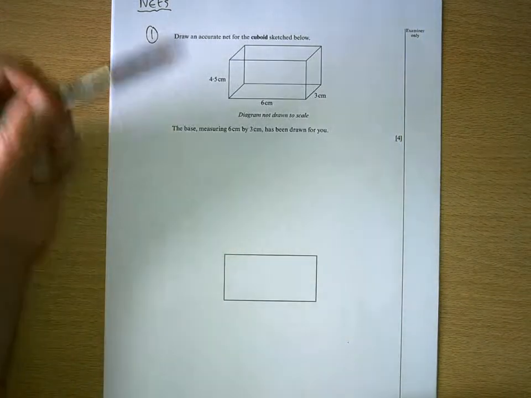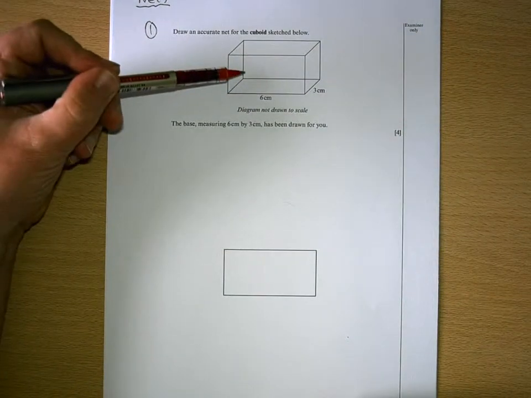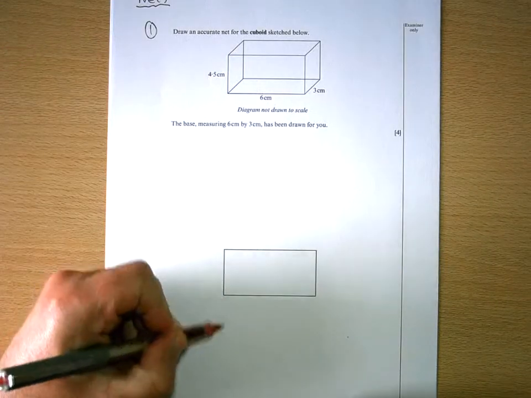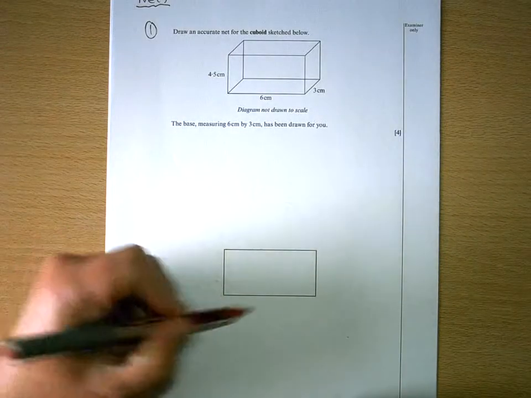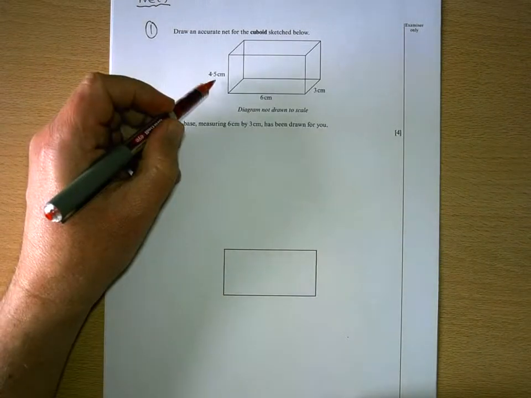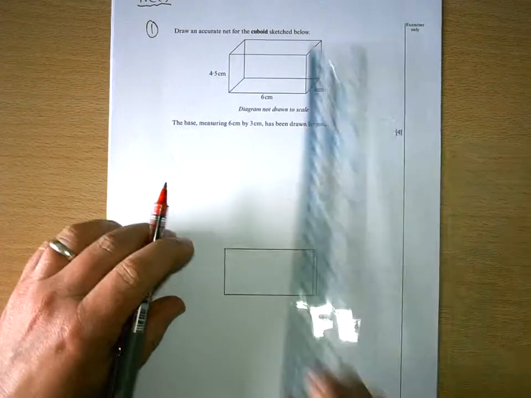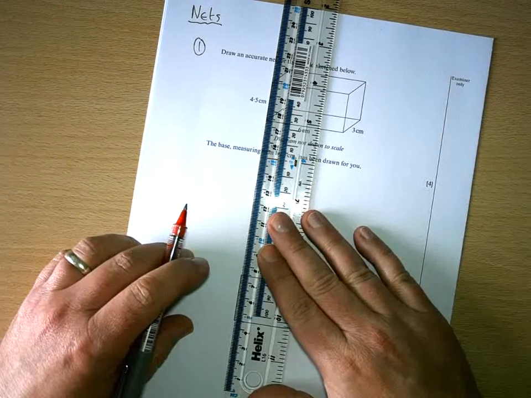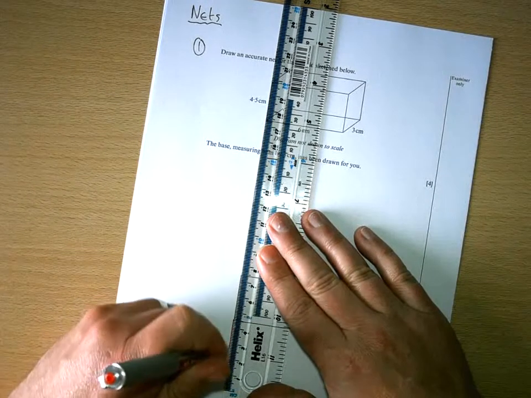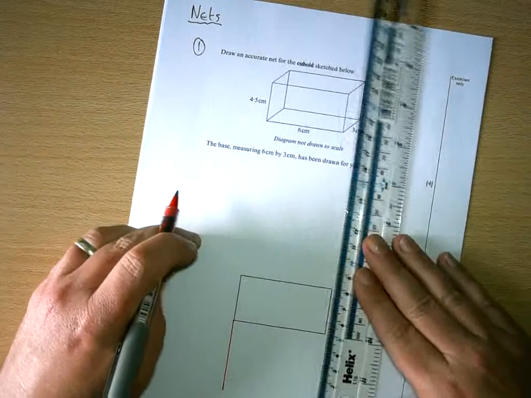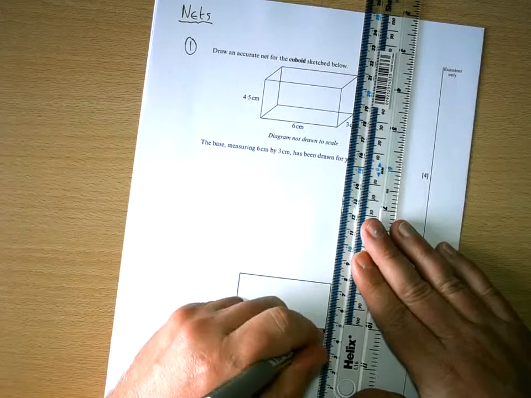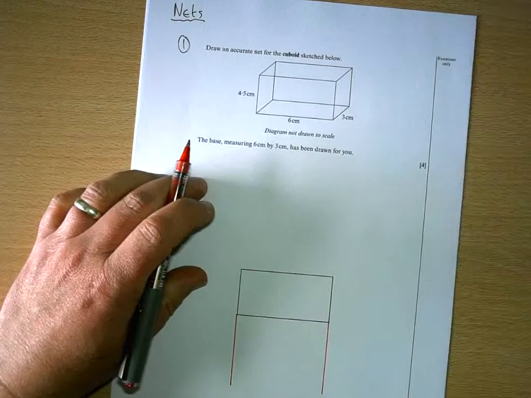That's there. So if you imagine that this is going to come down, this front face here will be drawn there. So it's going to be 6 centimeters by 4.5 centimeters. So 4.5 centimeters will take us to there.